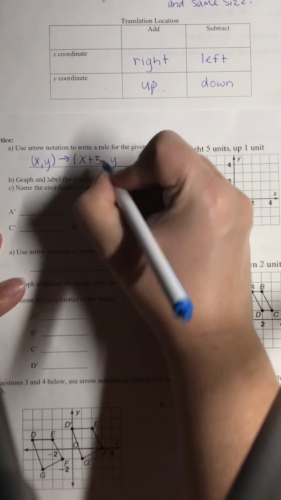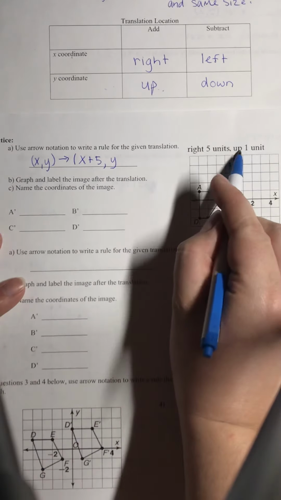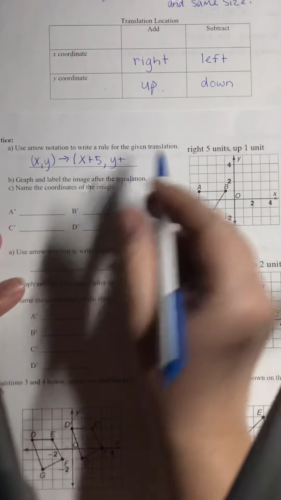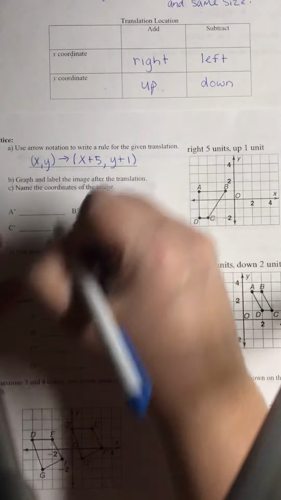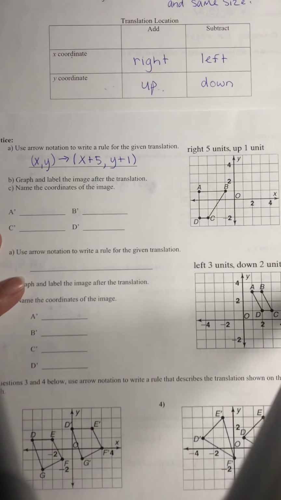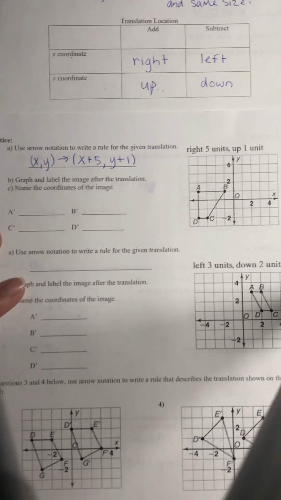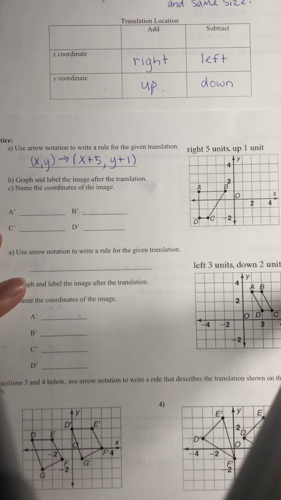And our y coordinates. It's going up. So if y goes up, we need to add. So y will be plus. And what number do we do? 1. So our arrow notation: xy coordinates being translated x plus 5, y plus 1.